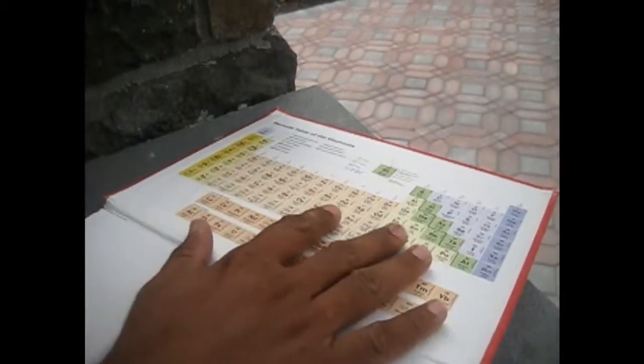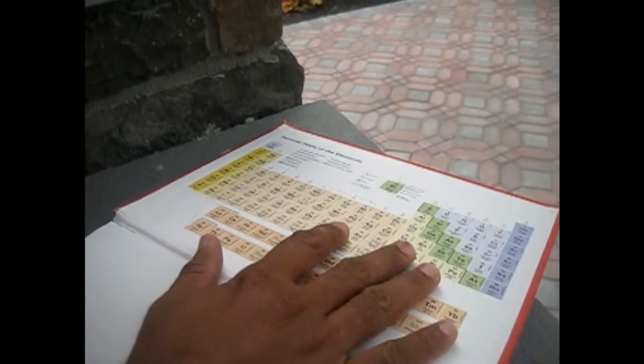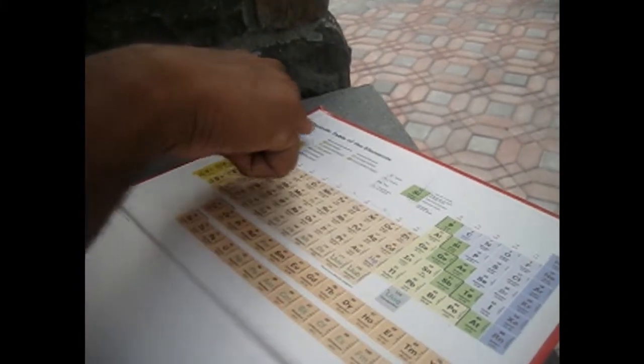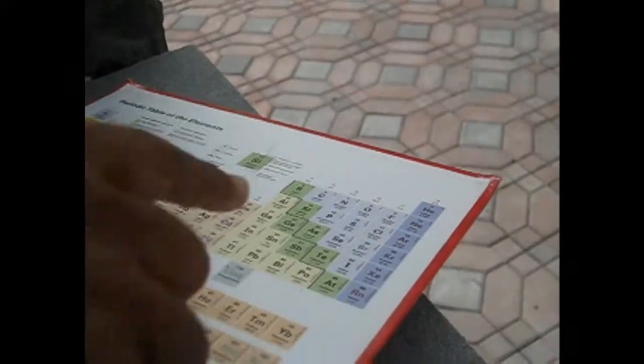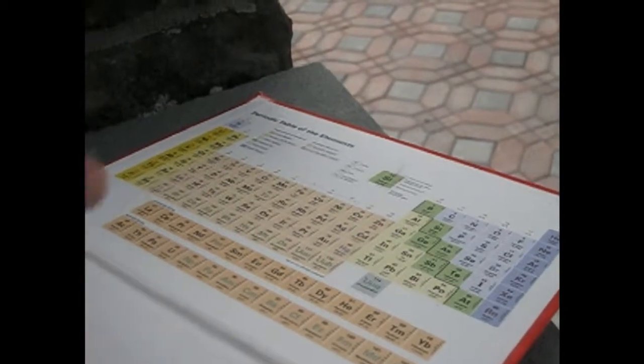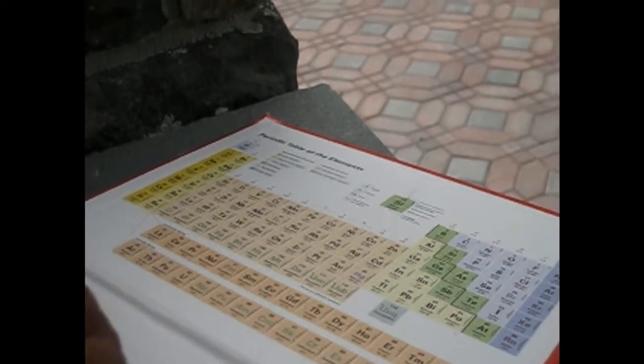Sit down. Now here this is a periodic table. It was created by Dmitri Mendeleev, who left empty spaces for future elements, whose properties he already predicted. If you see, this is alkali metal, this is alkaline earth, lanthanide series, actinide series, noble gas, halogens.